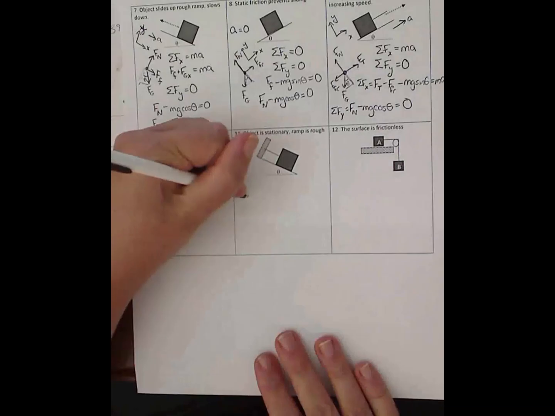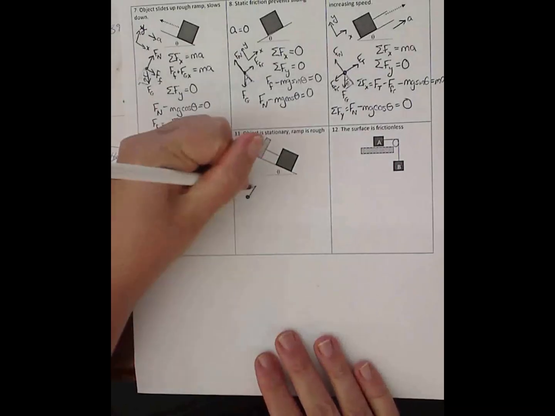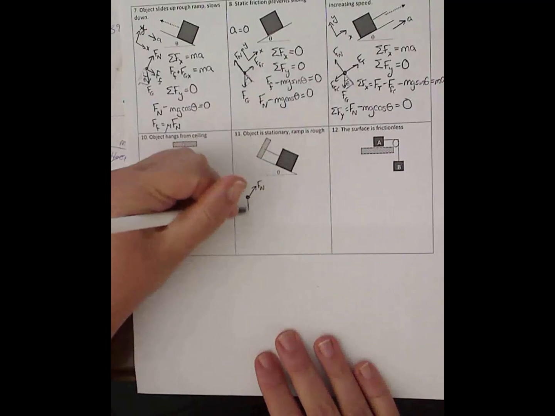Okay, let's do the same situation, but now we're going to tilt it. We're going to put it on a ramp. We're going to have a block tied to a wall at the top of a ramp. And we're told that the ramp is rough, so that tells us there's going to be a frictional force. Alright, so now what's the situation? Well, it's going to be the same as anything else on a ramp. We're going to have normal force perpendicular to the ramp, gravity straight down towards the ground.